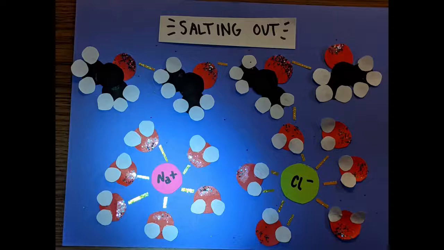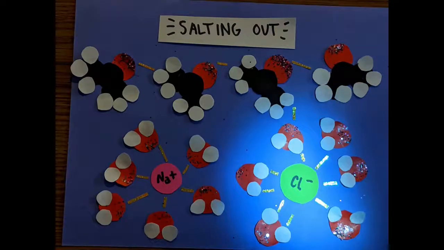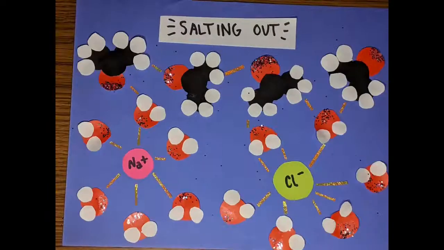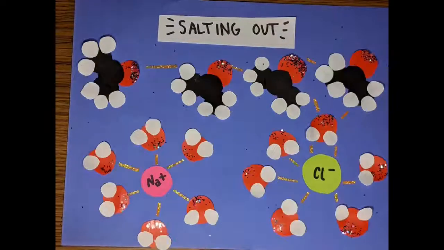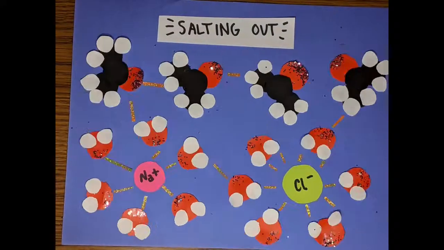Around the sodium ion, all the water molecules point their negatively charged oxygen sides towards the positively charged sodium. And around the chloride ion, the hydrogen atoms point towards the chloride ion, since the hydrogen atoms have a little positive charge. And so because of this strong attraction between the water molecules and the ions, the acetone molecules get pushed out.